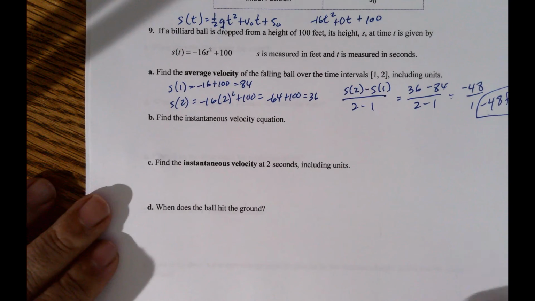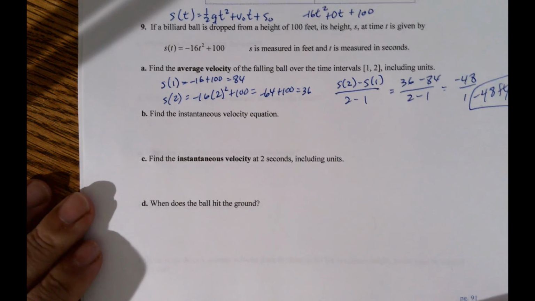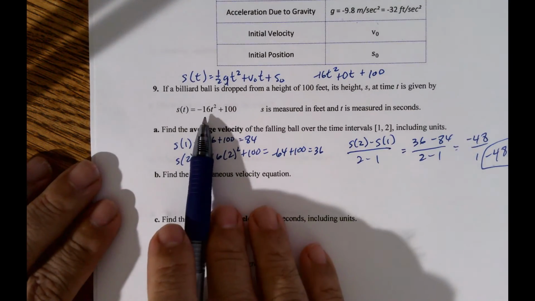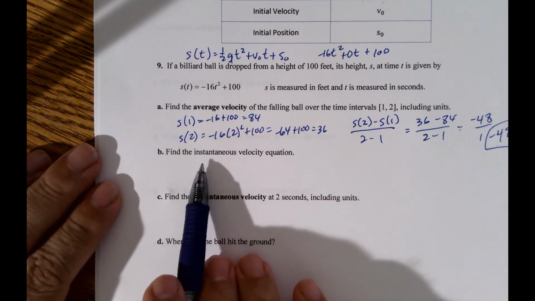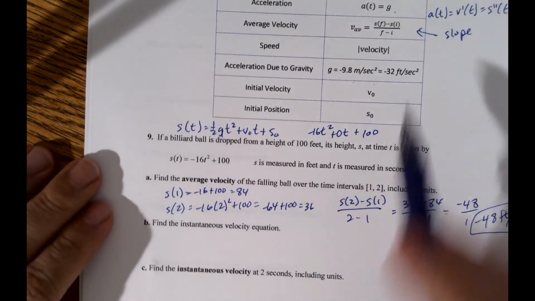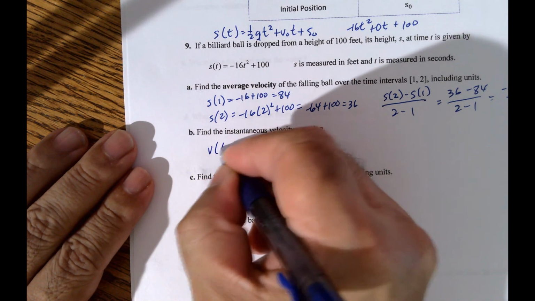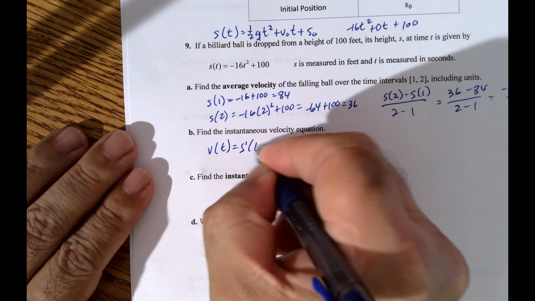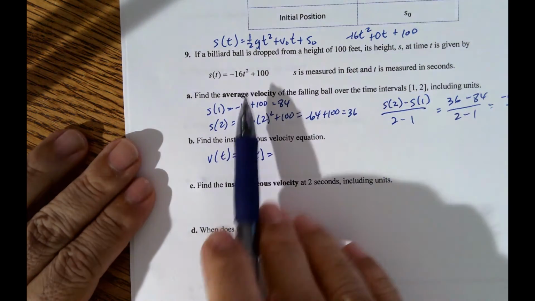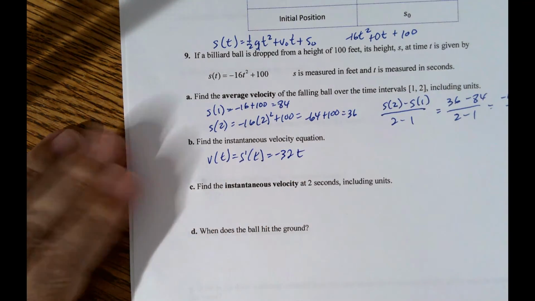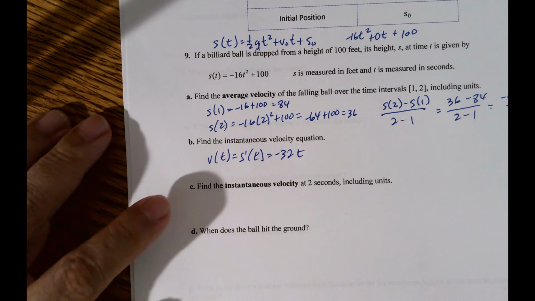Then it says find the instantaneous velocity equation. It's easier once you have the position function, just simply take the derivative. Instead of trying to memorize that form, just take the derivative of the position function. So v of t is just s prime of t. And the derivative of this is just negative 32t. So that's it. That's the answer to B.